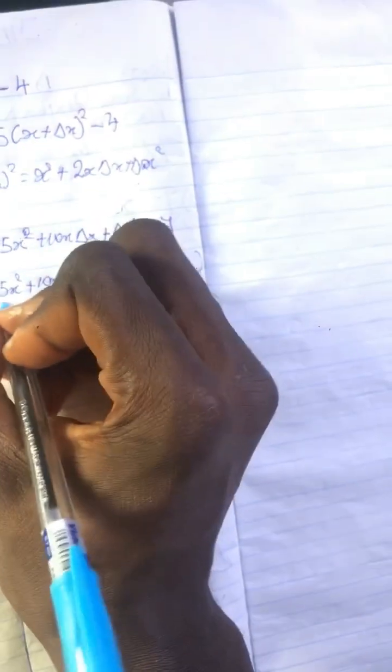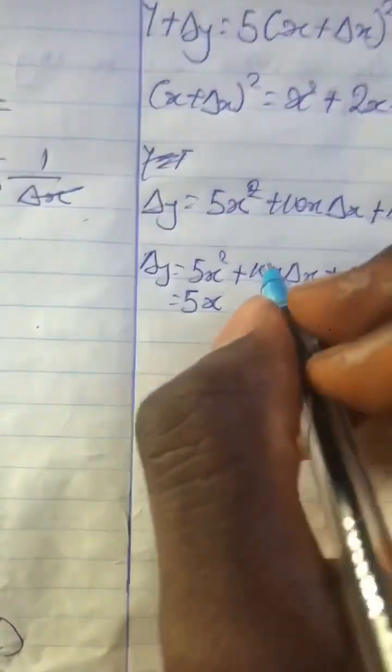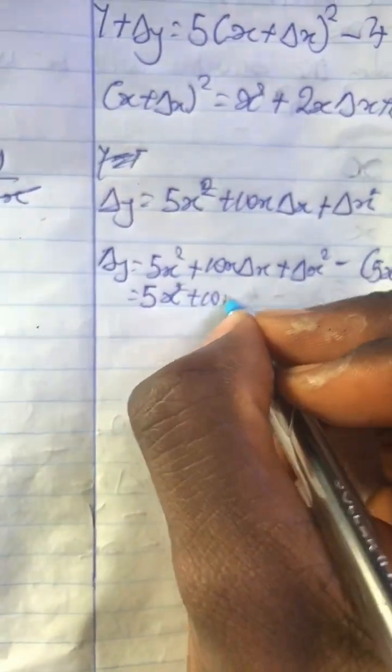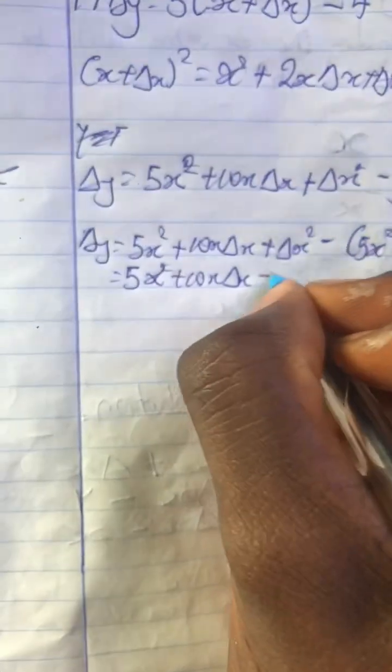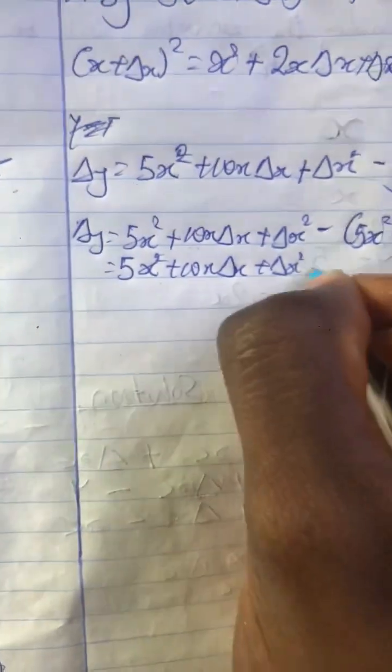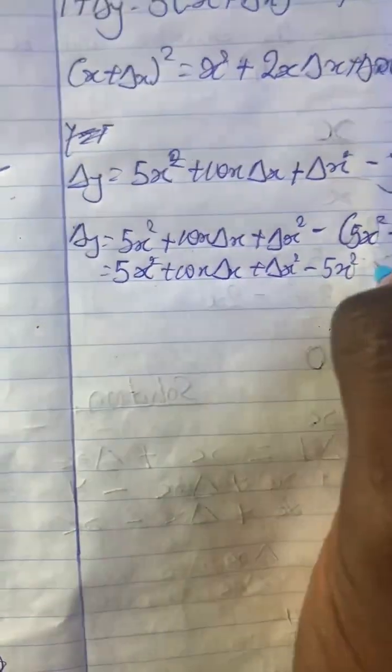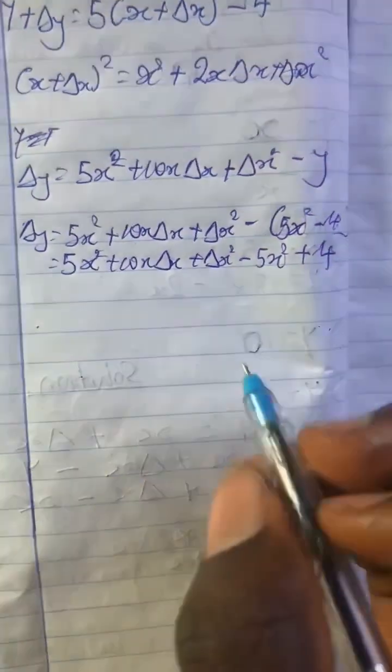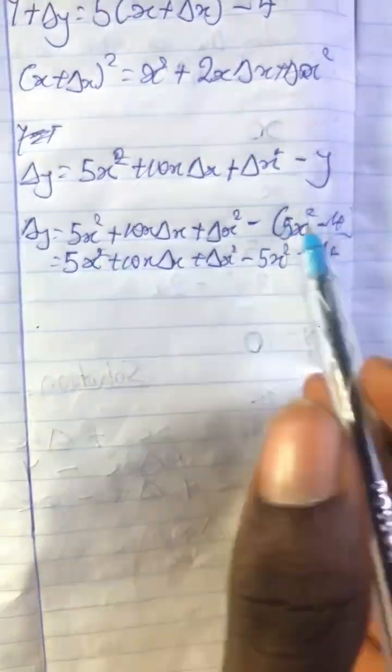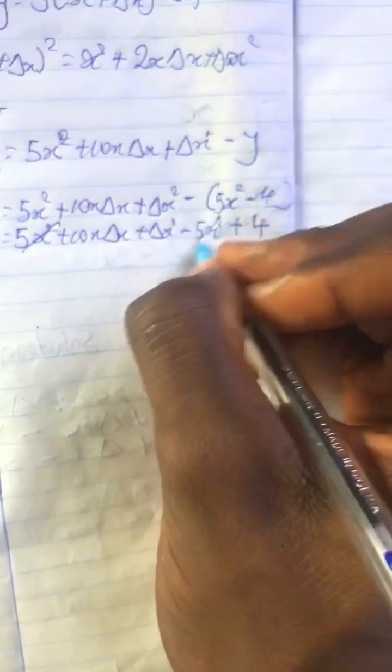So when we expand, this changes to plus, right? Therefore, it's equals to 5x square plus 10x change in x plus change in x square minus 5x square plus 4. So this 5x square will cancel this 5x square. Gone. Sorry, I forgot to include plus minus 4 here. So this minus 4, you cancel 4. So sorry about the rough.